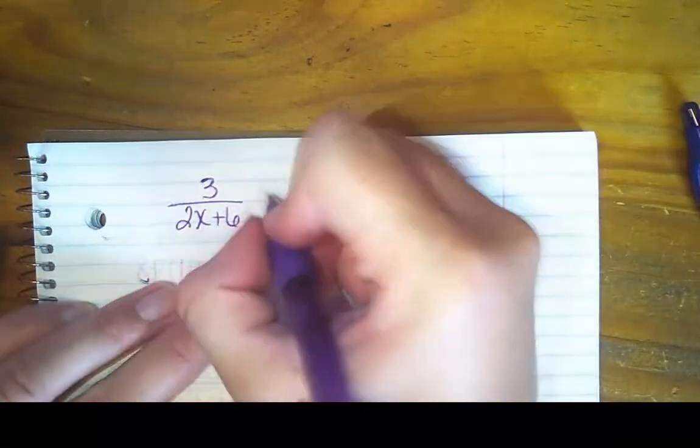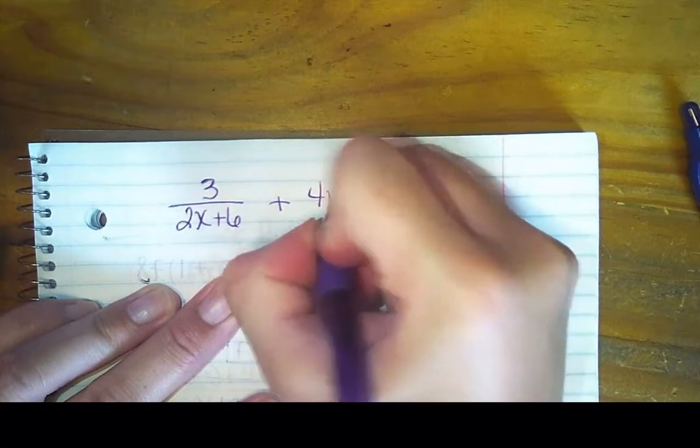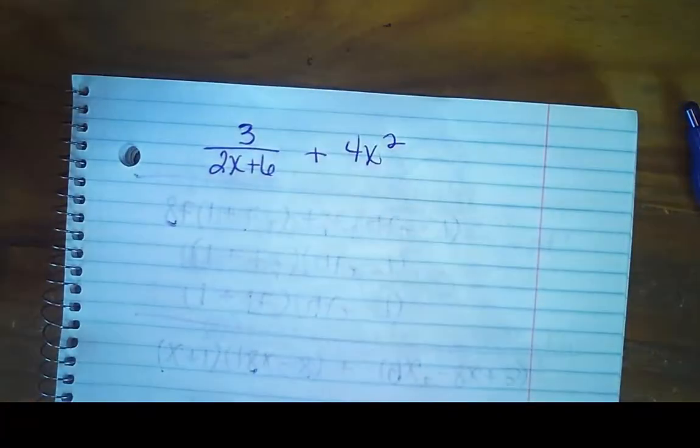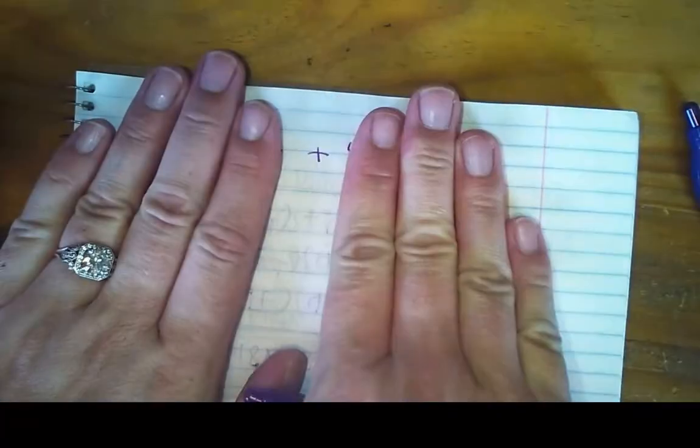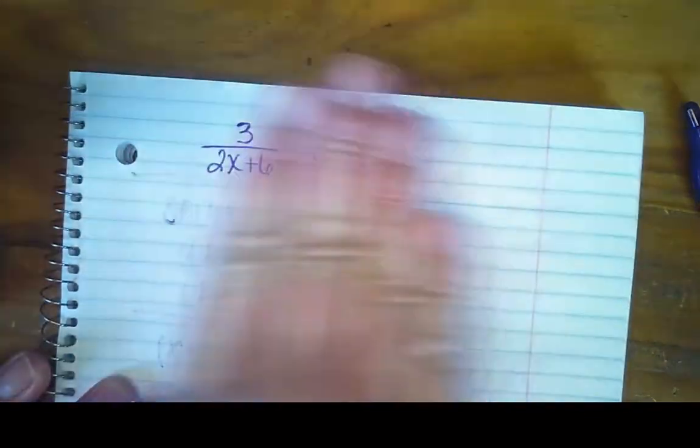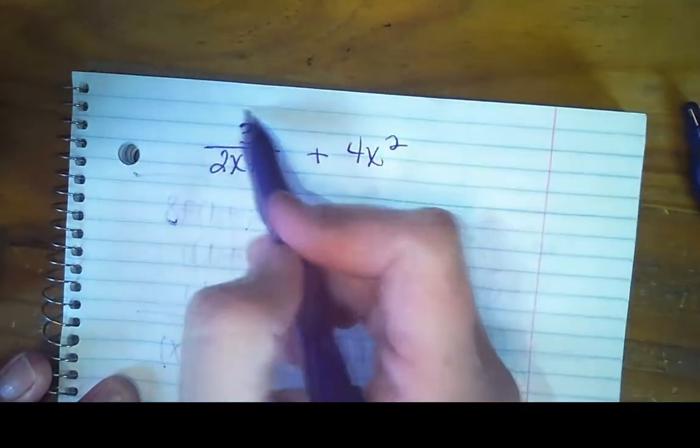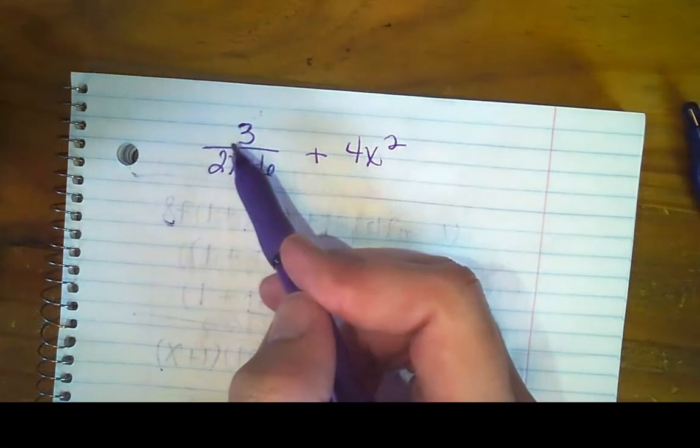And then I have plus a 4x squared. Okay, so what's your bigger picture? Your bigger picture is just addition. So I can go term by term. But what is this one? This one I'm going to have to do quotient rule.